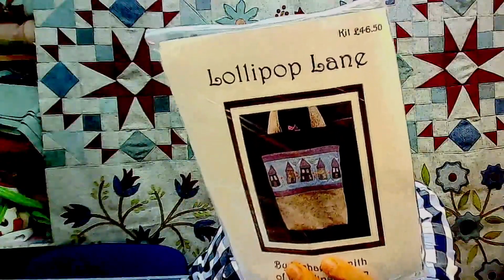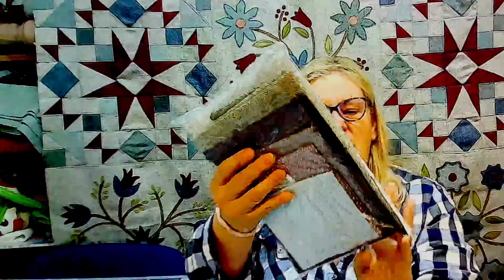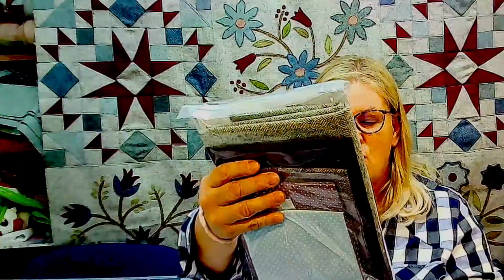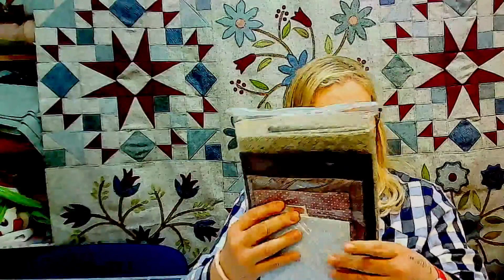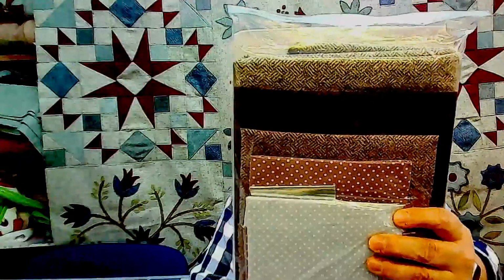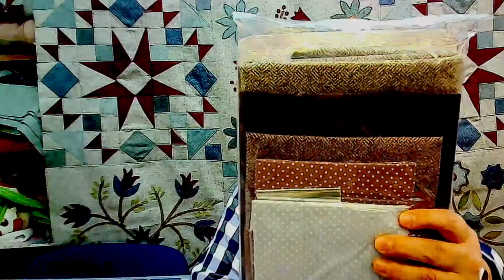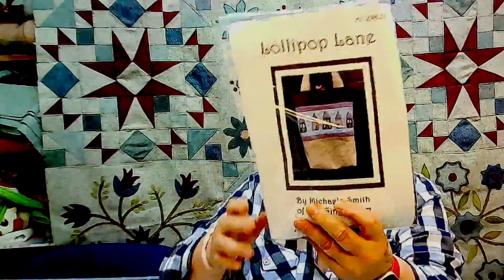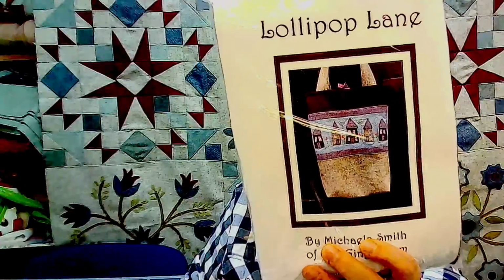Right, we've now got Lollipop Lane, £46.50 for the bag. In here, additional requirements, wadding and embroidery thread. So you've got your front and your back and your applique. They're all there, £46.50 minus 20%. It's the exact same fabrics as are in there.